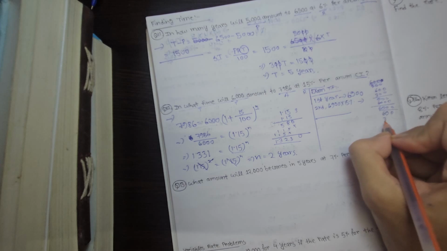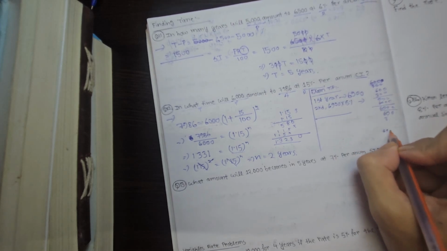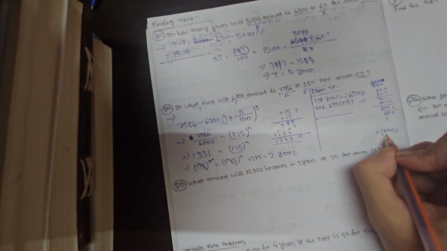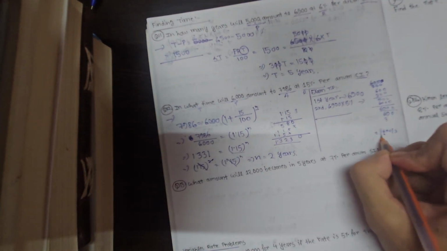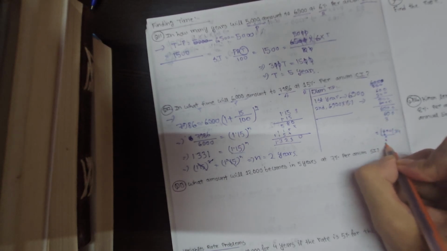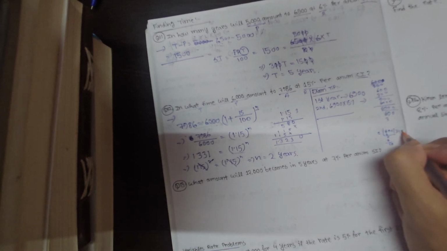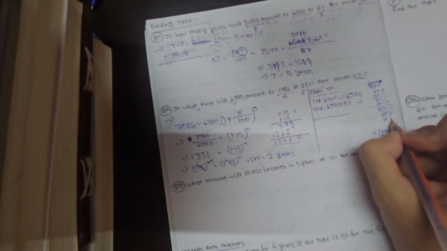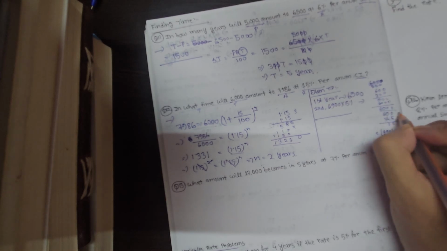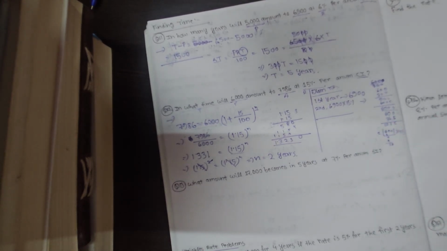690 by 2 is 345. So if we add it, 690 plus 345 comes to 1035, and 9 plus 3, we'll carry forward 1, it is 10.